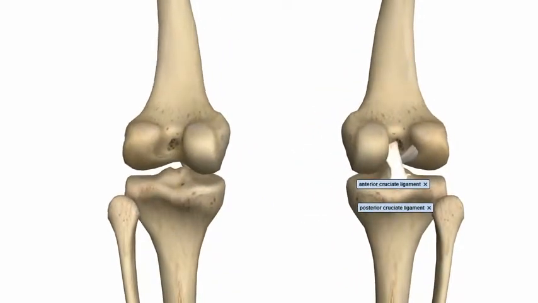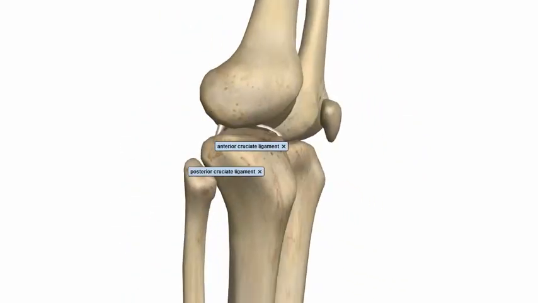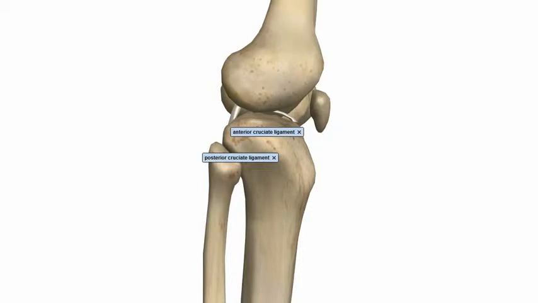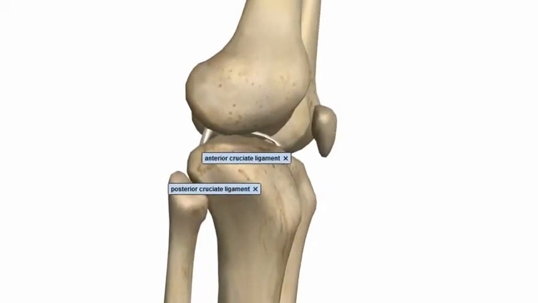The function of these ligaments is to prevent anterior and posterior displacement of the tibia on the femur. Because the anterior cruciate ligament attaches anteriorly on the tibia, it prevents the tibia from sliding forward in this direction. And because of the attachment of the posterior cruciate ligament, it prevents the tibia from sliding backwards.